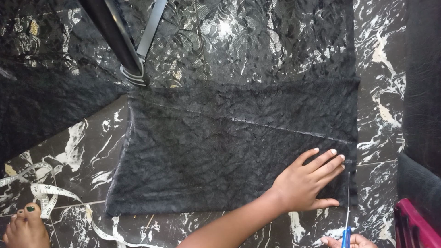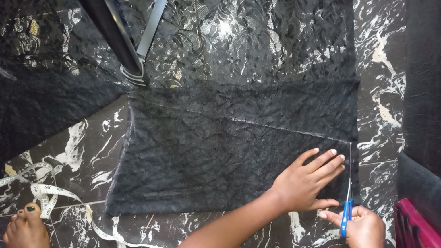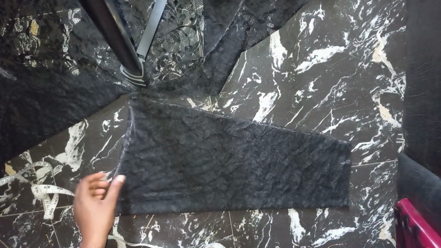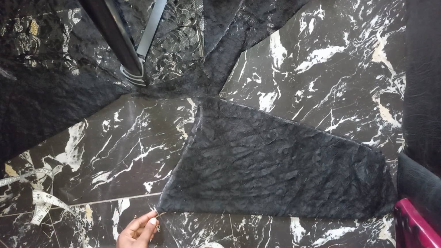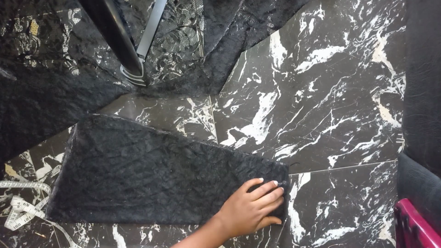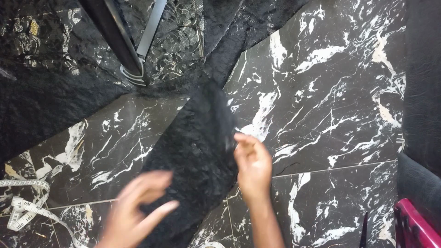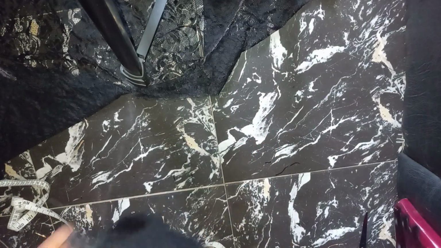Yeah, we're cutting this out. So this is what we have. I'll go ahead and notch my center point on my center. Now, this is what my sleeve looks like. I'm also going to go ahead.